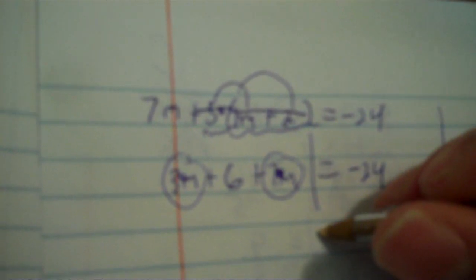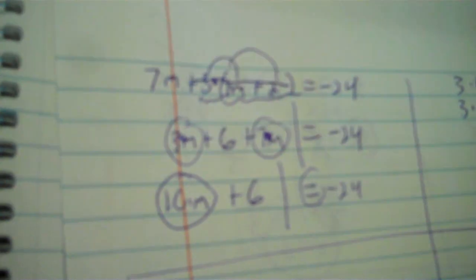Okay, so I can make my wall now. M's are all on one side. So we got times, plus, plus, times. Now I'd want to add these two, 3 and 7. That makes 10. Okay, 10 times m plus 6. So again, I want to keep circling the multiplication.